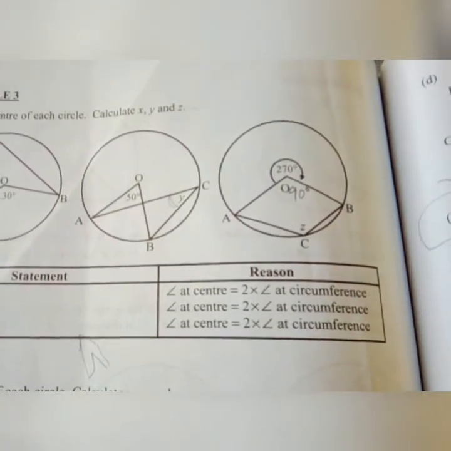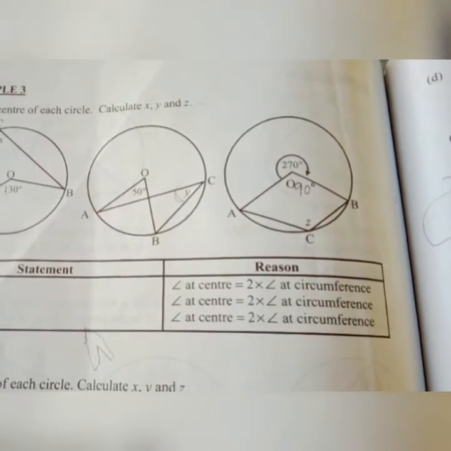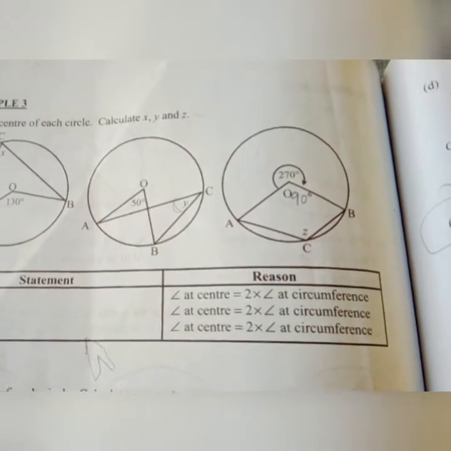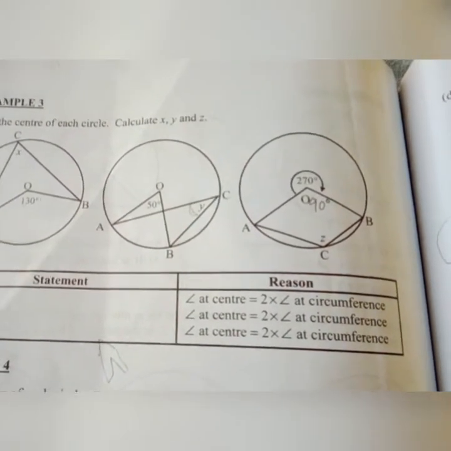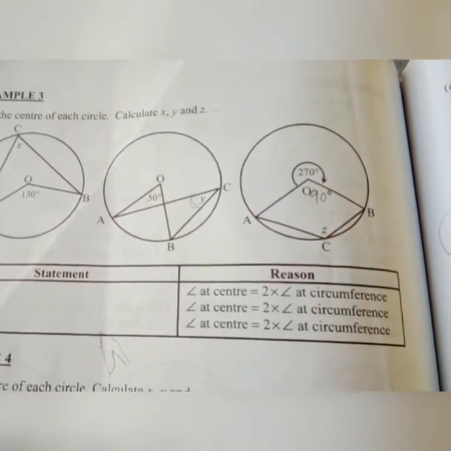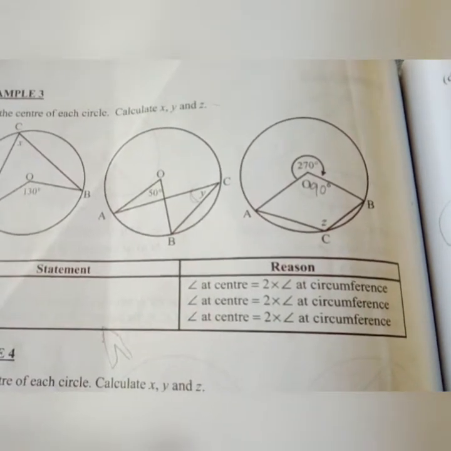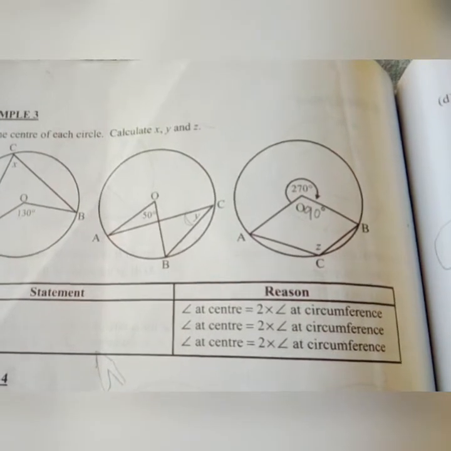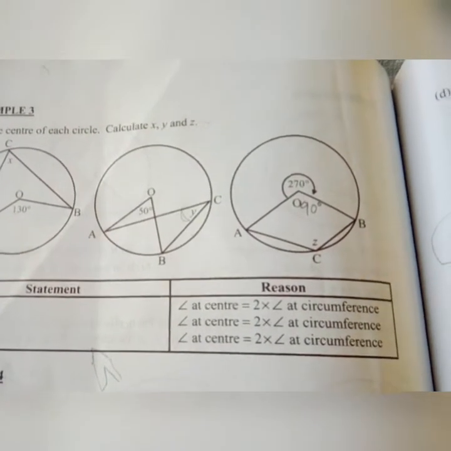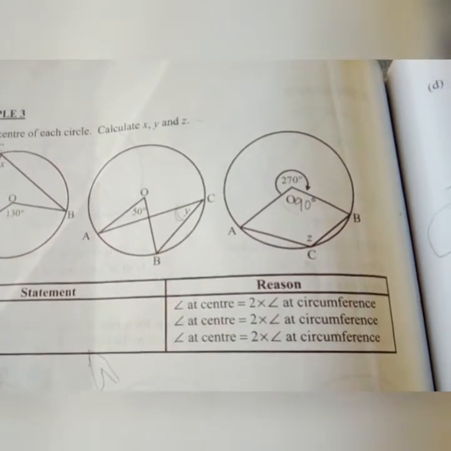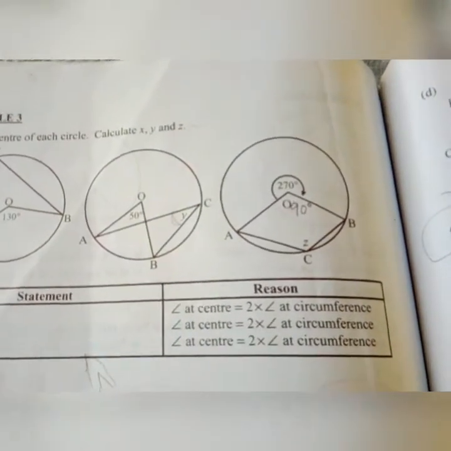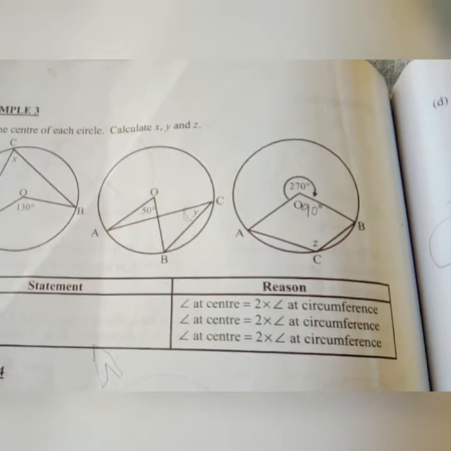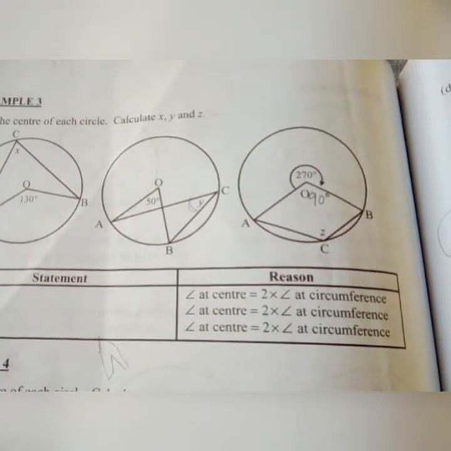With y, we're also given that the angle at the center O is equal to 50 degrees, and we need to find y. y is equal to 25 because angle at the center is twice the angle at the circumference. So 25 times 2 will give you 50. Then with z, we're also given that the center angle is equal to 270.